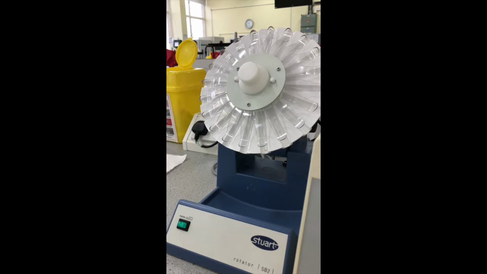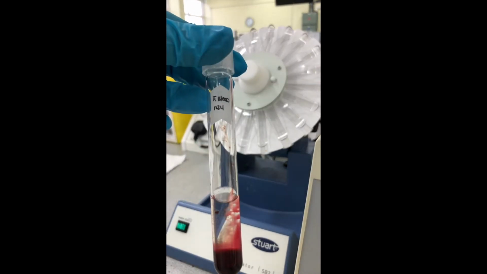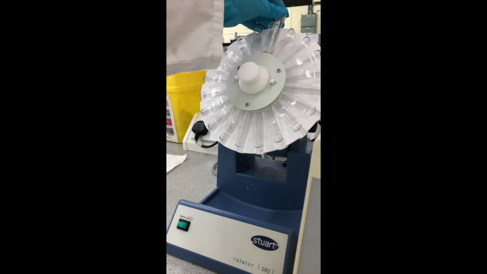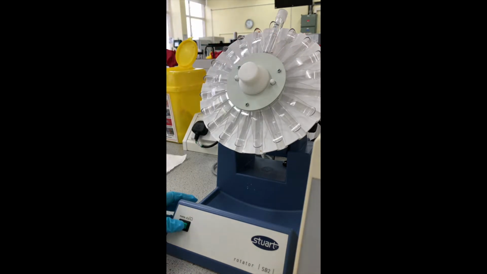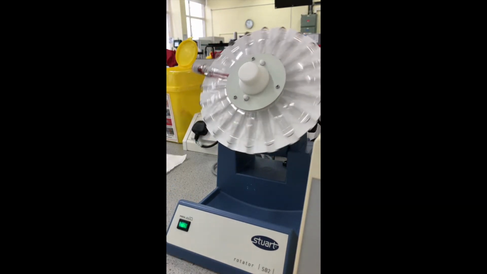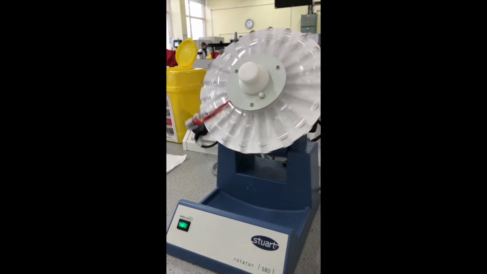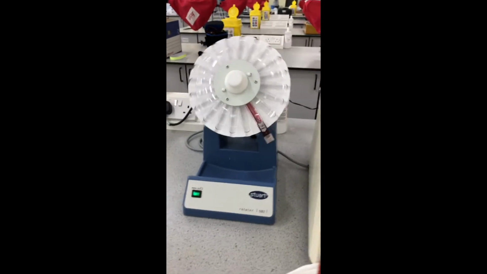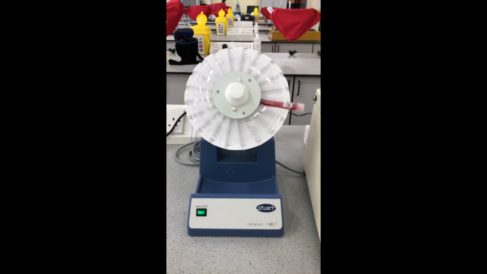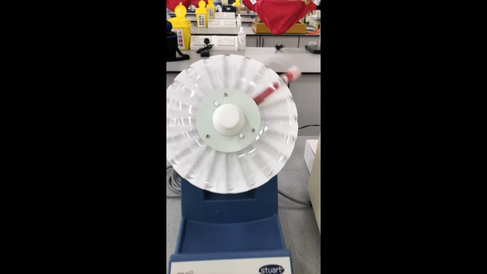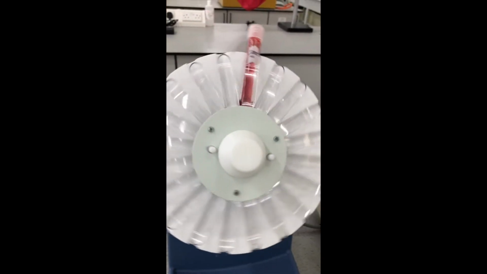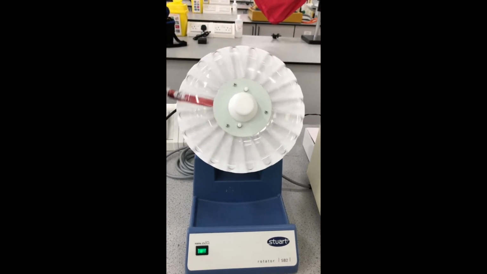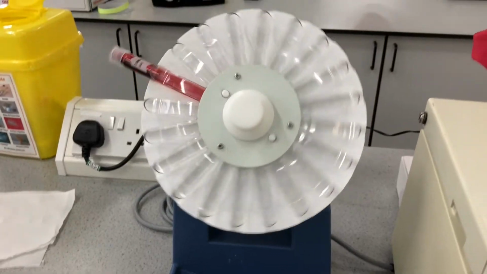We will then move this over and we will add the blood sample to our rotary mixer. Please make sure that the lid is tightly in place and that the test tube is also in place. Switch it on and we will leave it typically for about 10 to 15 minutes to rotate and mix. What happens here is any of the acidified compounds or neutral compounds will have a higher affinity for the organic or ether layer rather than the blood, and so the ether should extract any of these compounds.